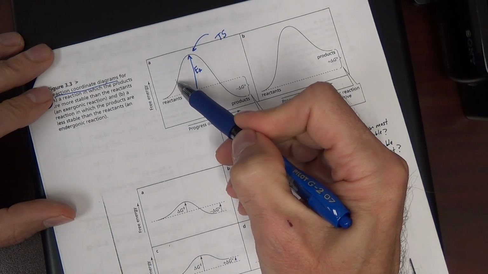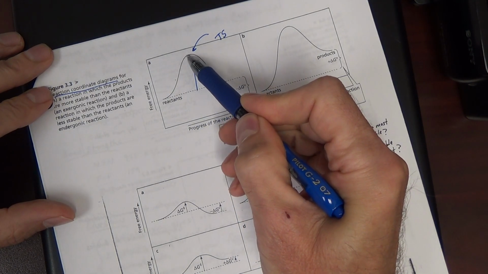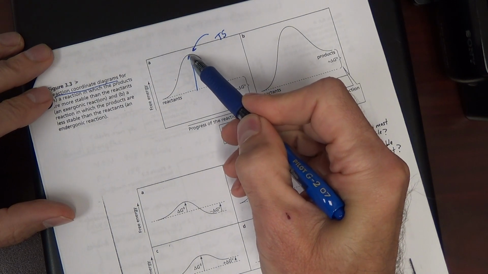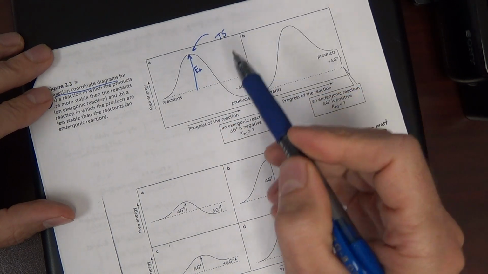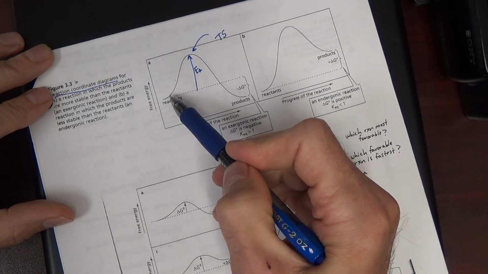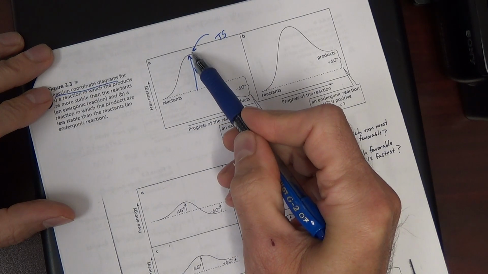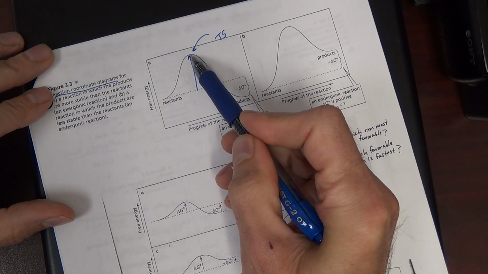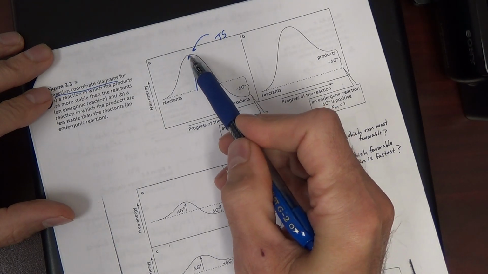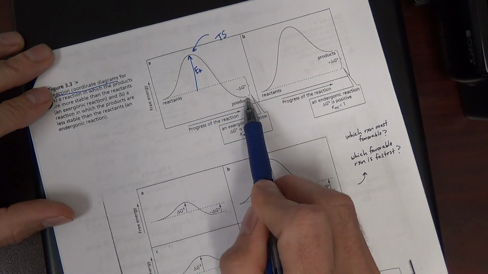The entire thing here is a transition state, but this is the highest energy of the transition state. This is transitioning towards products, and it gets maybe halfway there, but that's not correct. From here it starts looking more and more like products until it becomes products.